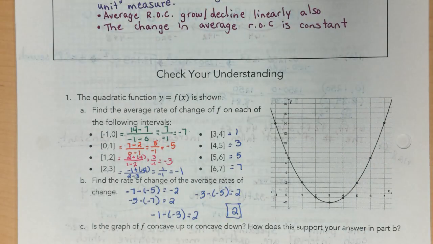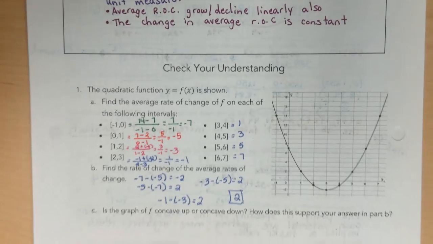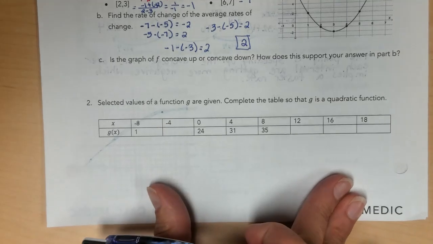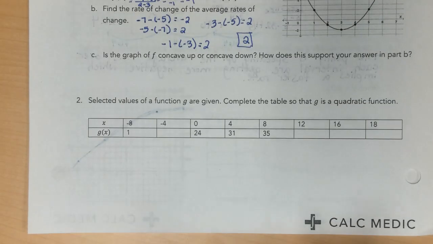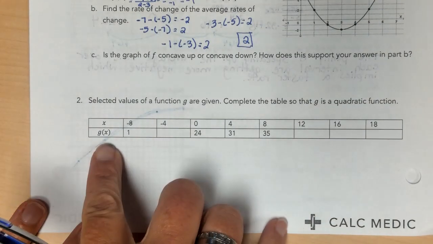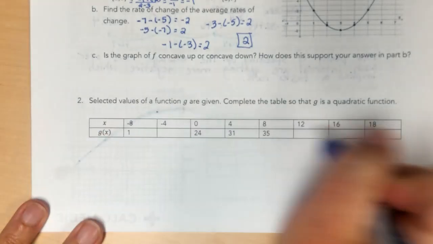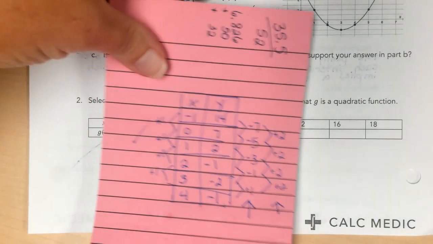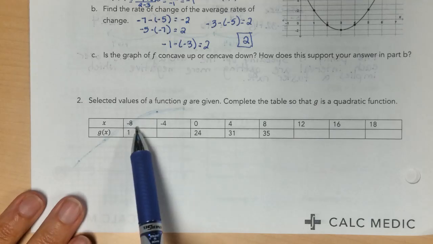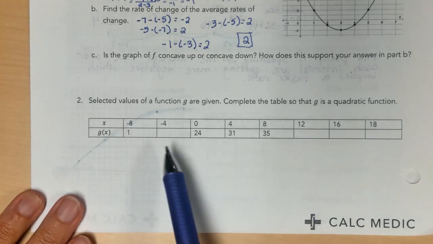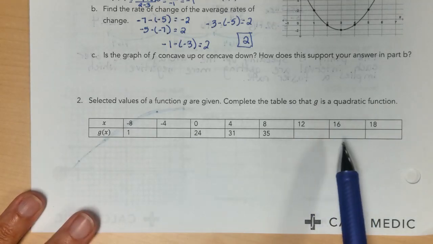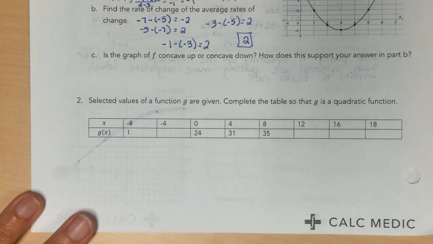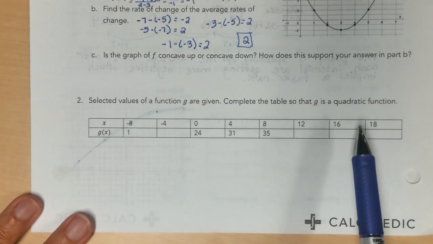Better? Yes. Okay. We're not doing C. We'll come back to C. For number 2, it gave us selected values. Now ours is this way, theirs is this way, right? Okay. And so here's all my inputs, and it only gave me some outputs. But by that knowledge, I can fill this in.